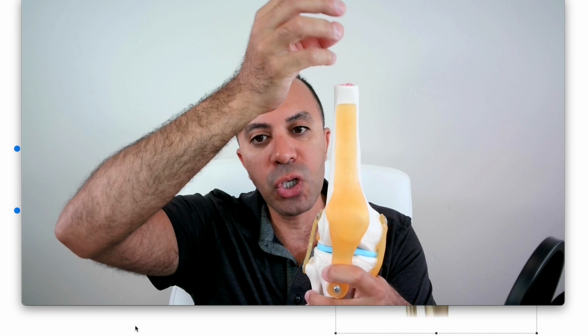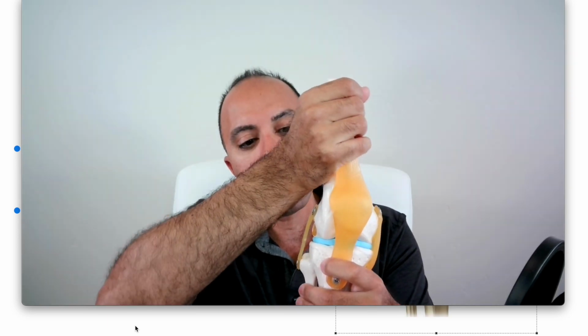And the problem is because it's attached to one side, from here all the way to your hip, it's gonna pull the knee to that side and cause imbalance in the muscle and cause knee pain and could cause more wear and tear on the lateral side, or the outside of your knee, as you see here.